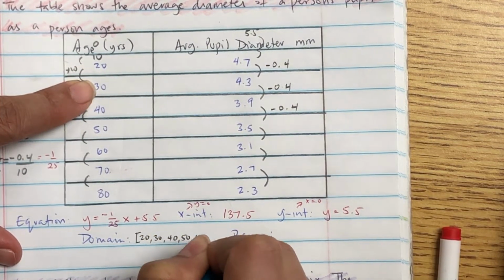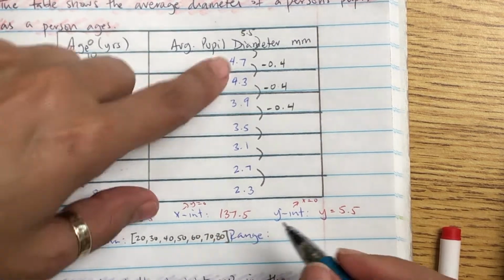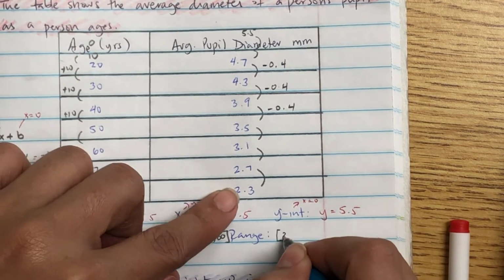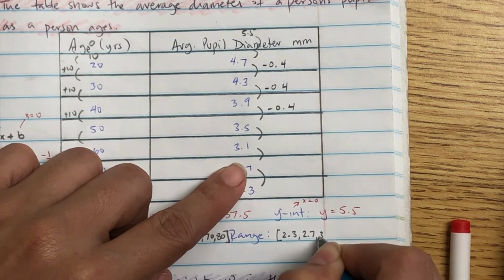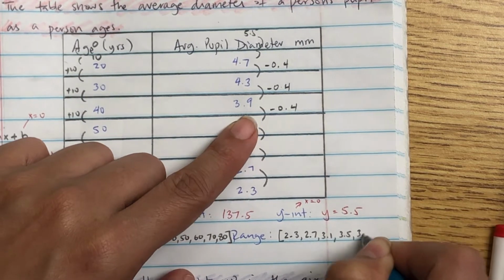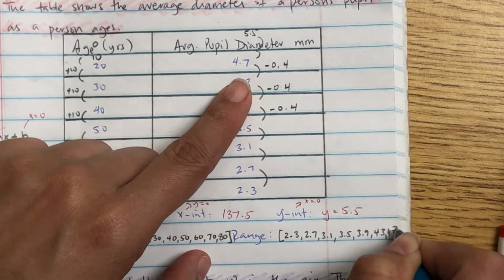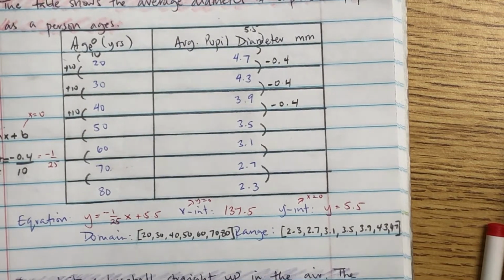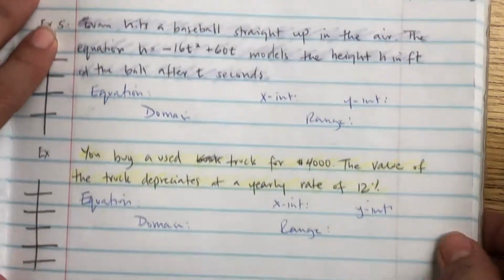Okay. My domain, when you have a table, is just all the numbers in the table in order, don't repeat them. So is my range. Close brackets because it includes those numbers. So you don't use your graph on that one. They give you a table, it's exactly what's in the table.